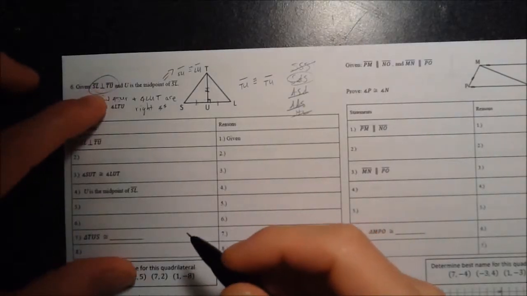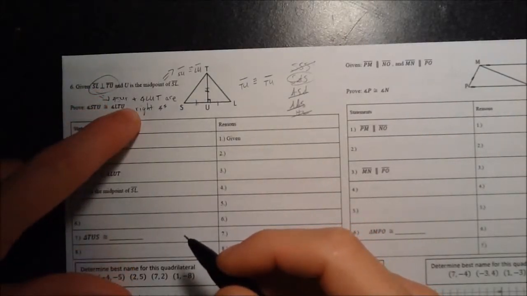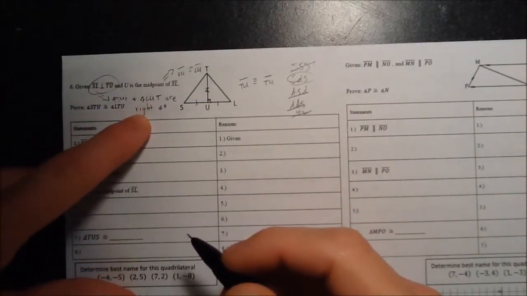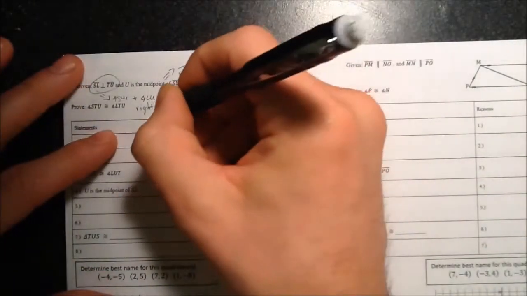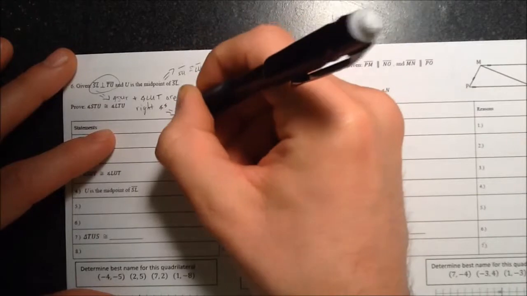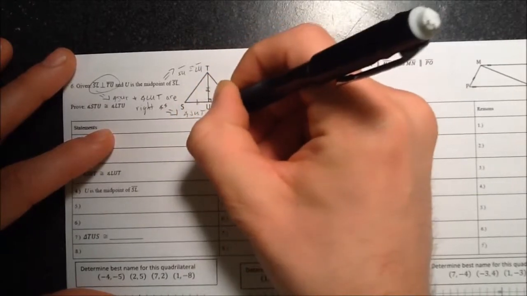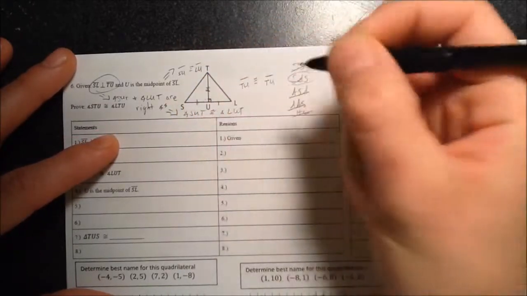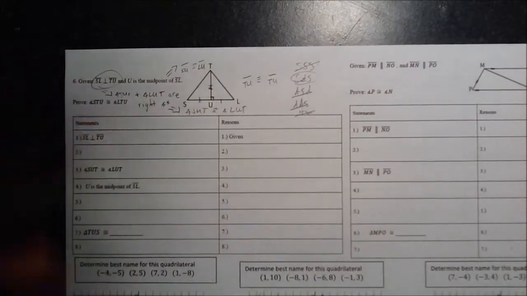So from this given, I would have to say that those 2 angles are right angles. Then from there, I can say that these 2 angles are congruent to each other because all right angles are congruent.